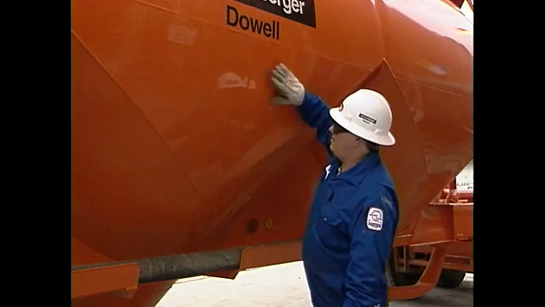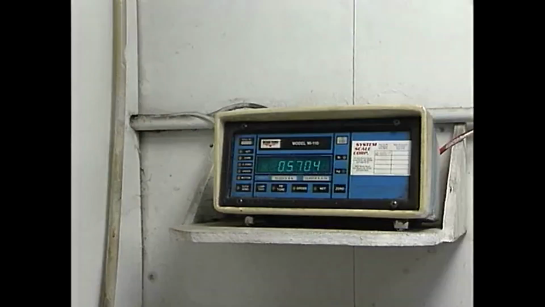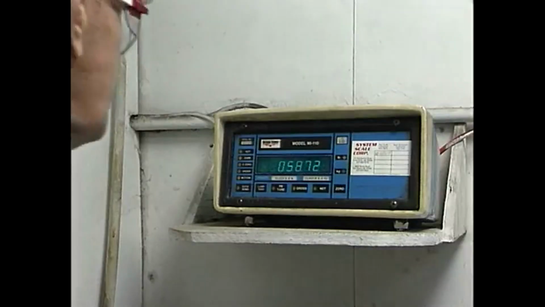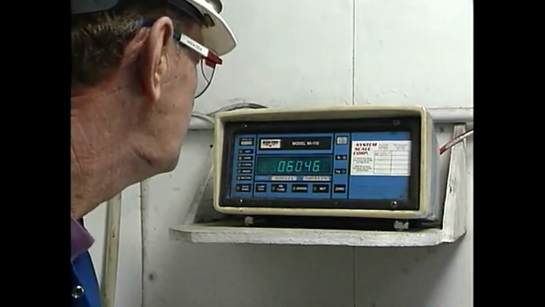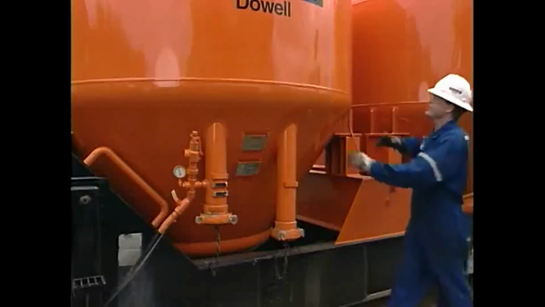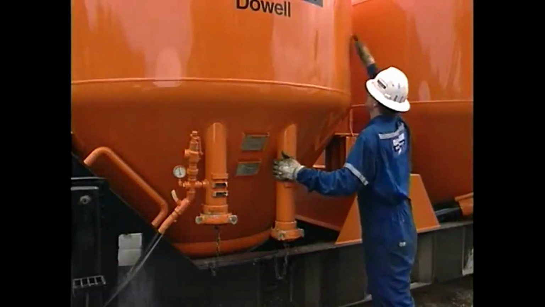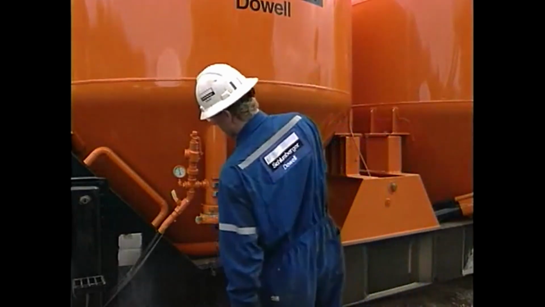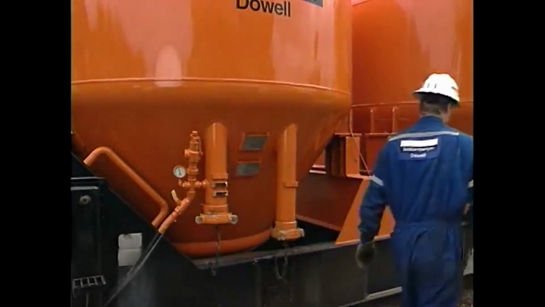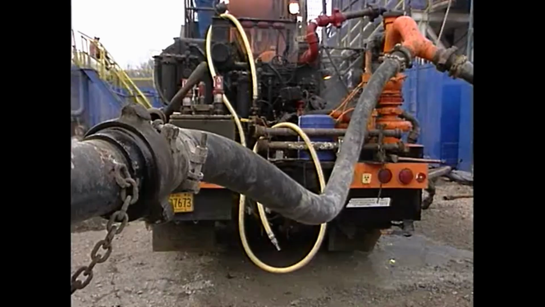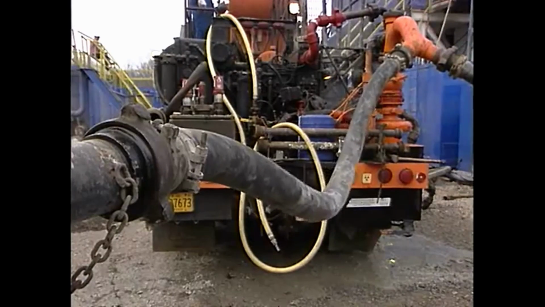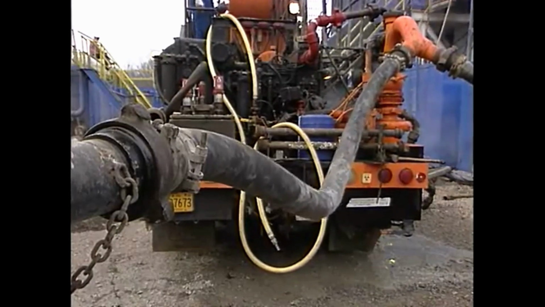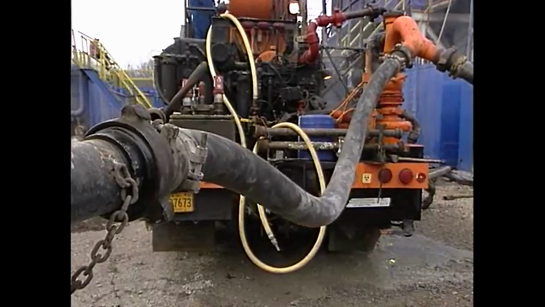At the facility, you can determine the level with your hand. The best way is to use the weight reading on the load cell of the tank or the weigh-batch blender. When on location, you can determine the level with your hand. While discharging material, you should also monitor the pressure gauge and watch the discharge hoses. When the bulk tank is empty, the pressure will drop off sharply, and the discharge hoses will begin jumping around due to the slugs of air moving through them.